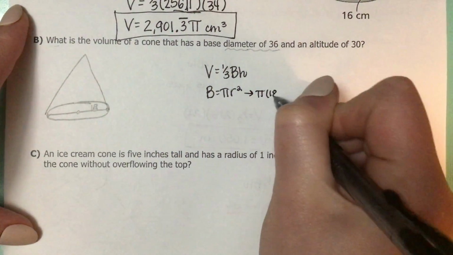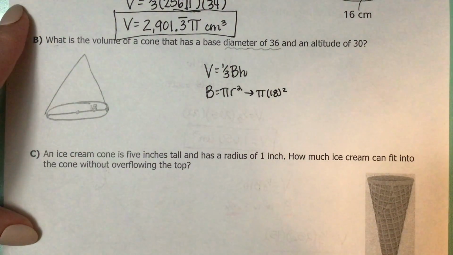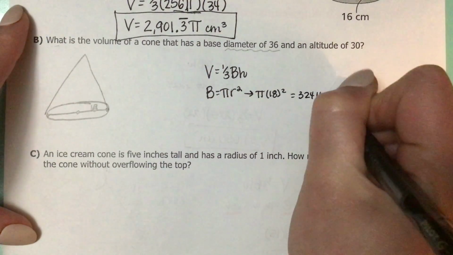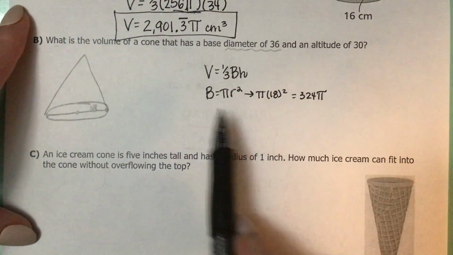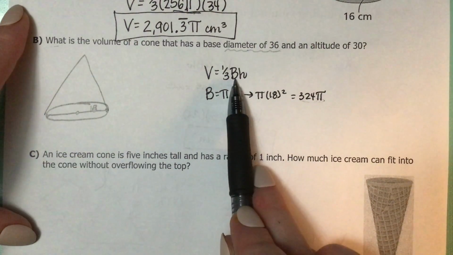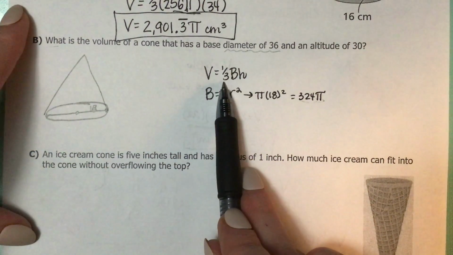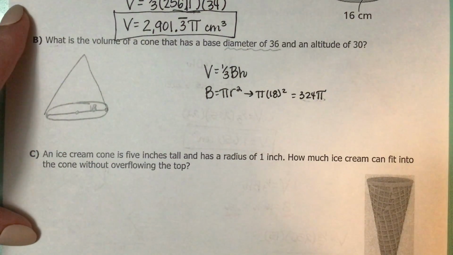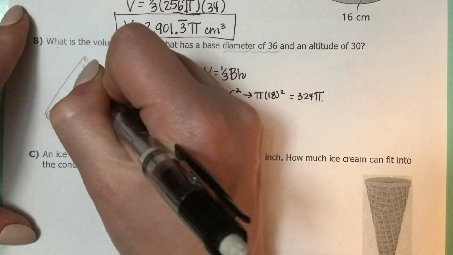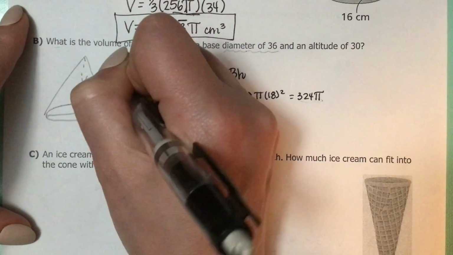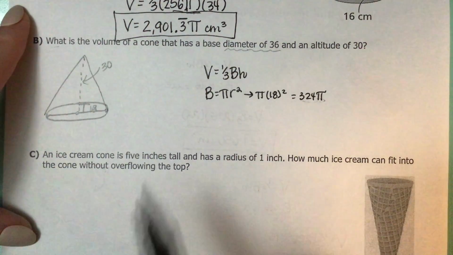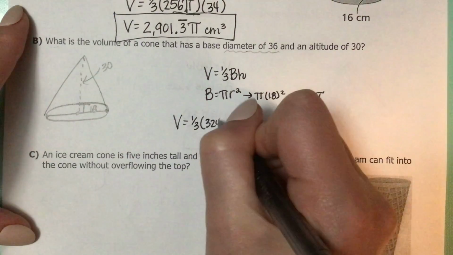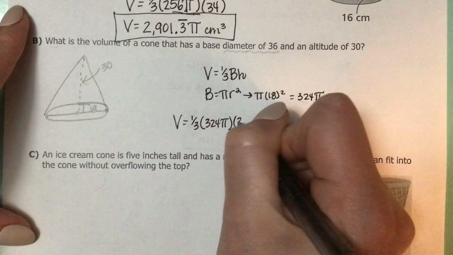Okay, 18 squared is 324. So I'm going to leave this in terms of pi for right now and plug this. So this is my base value, but that's only part of my formula. I have to take 1/3 times the base times the height or the altitude of my cone. And so the altitude was 30. I can draw that in here real fast. And let's put that in our formula. So volume is 1/3 times 324 pi times the height, which is 30.